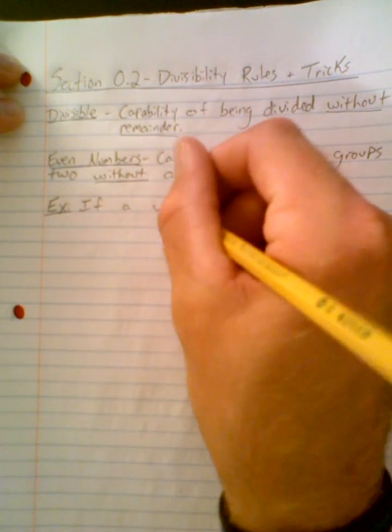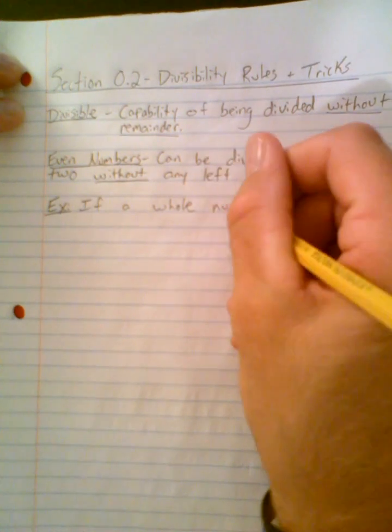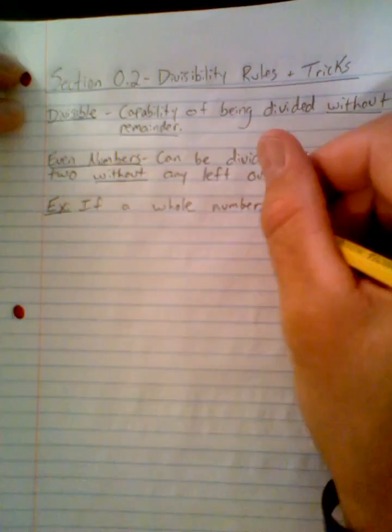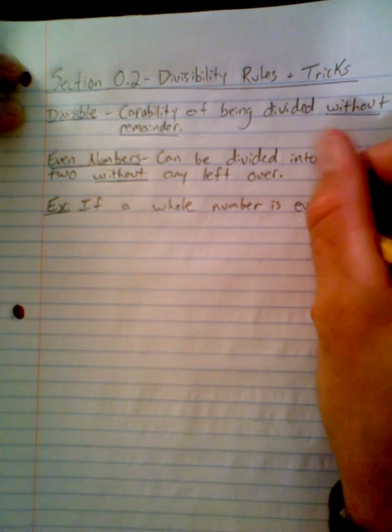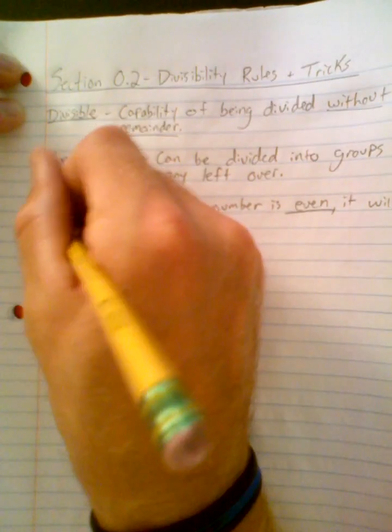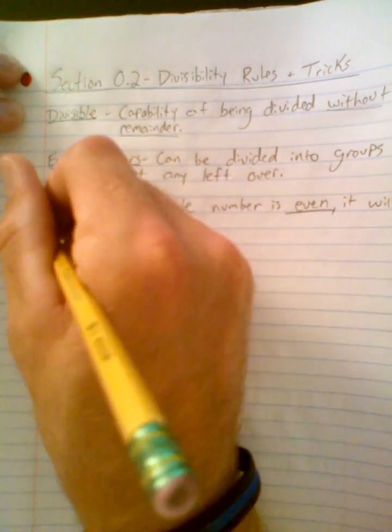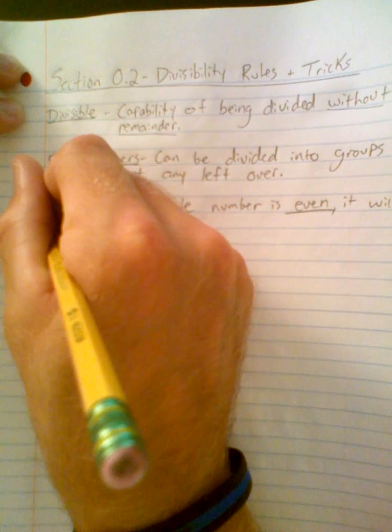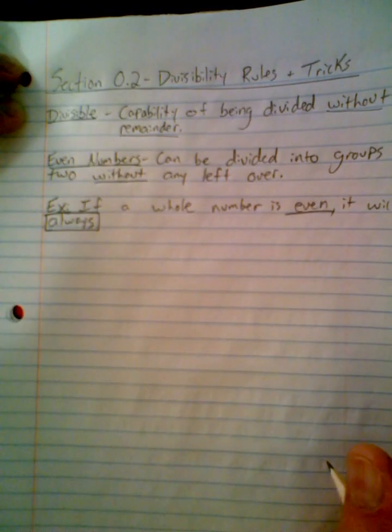For example, if a whole number is even, it will always, I'm going to go ahead and square always because that's important.